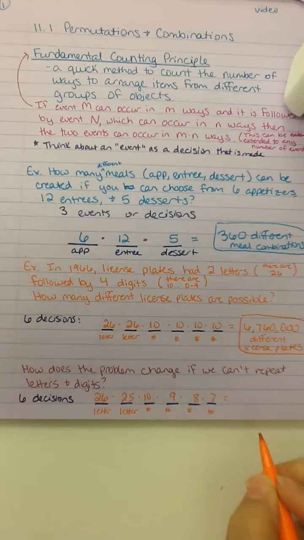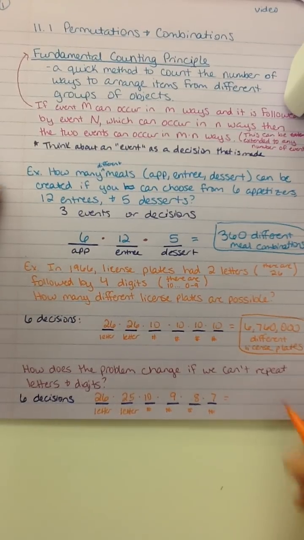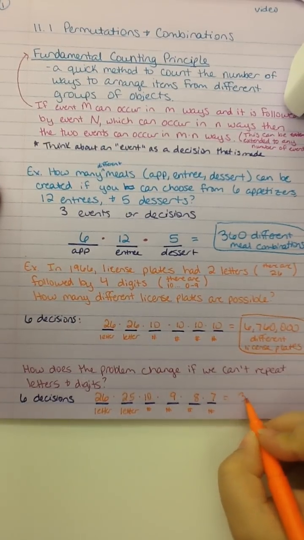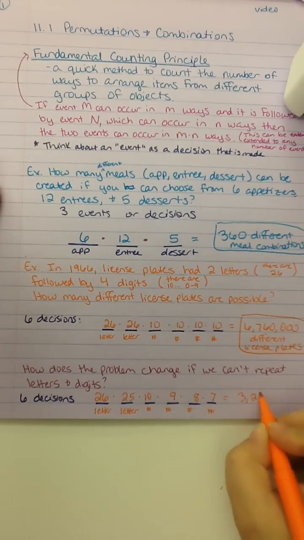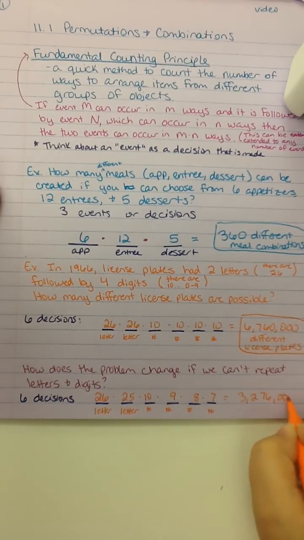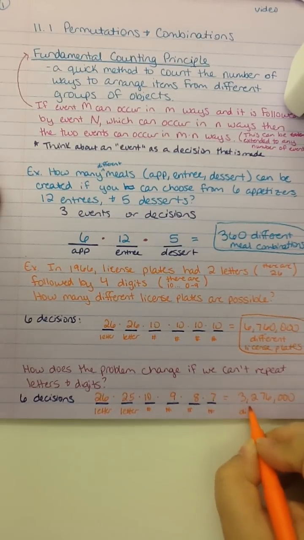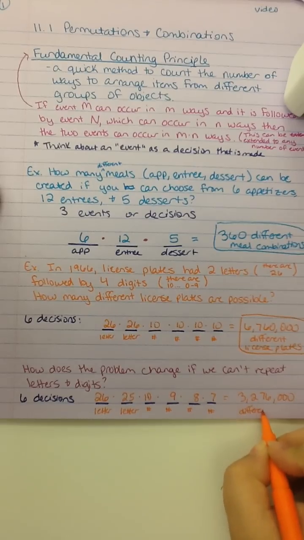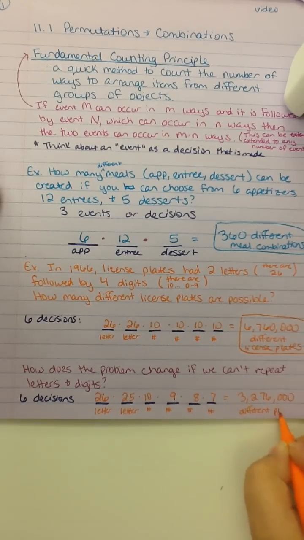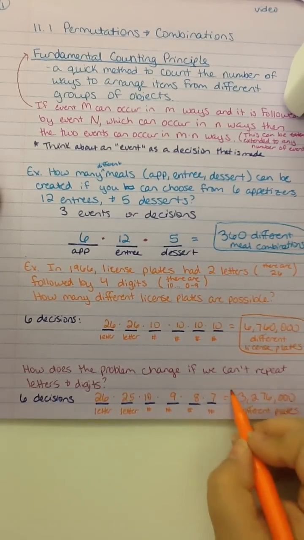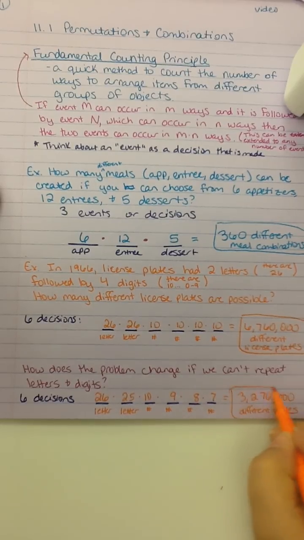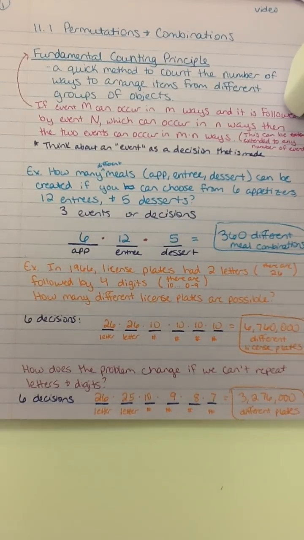Hopefully you know that there's going to be 7 there. So if I do this math, I now get 3,276,000 different license plates. As you can see, it's drastically different when you can and can't repeat.